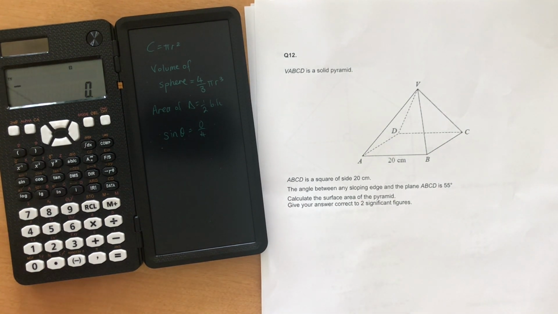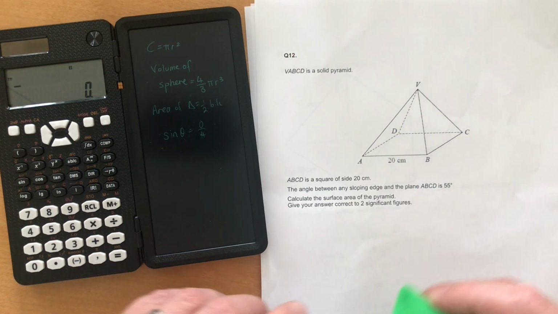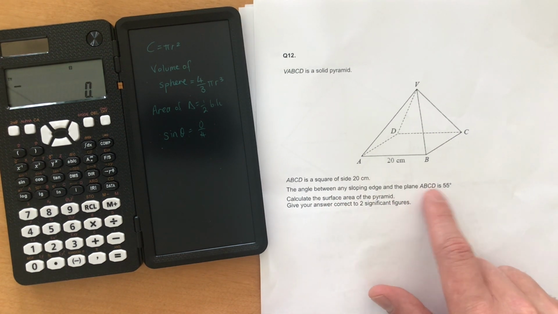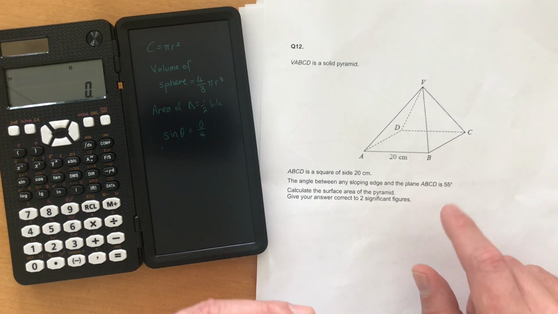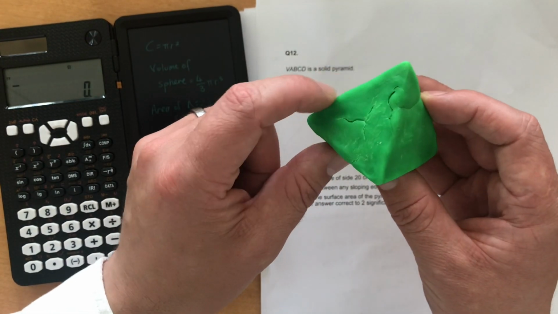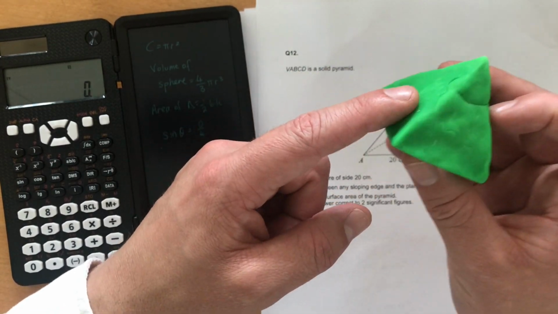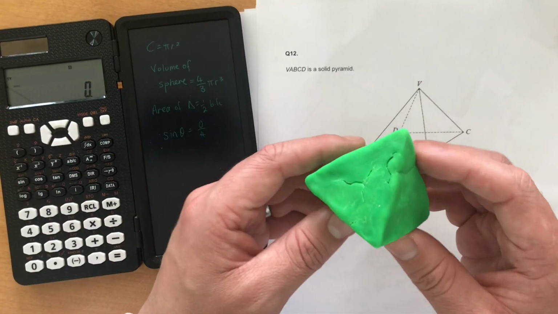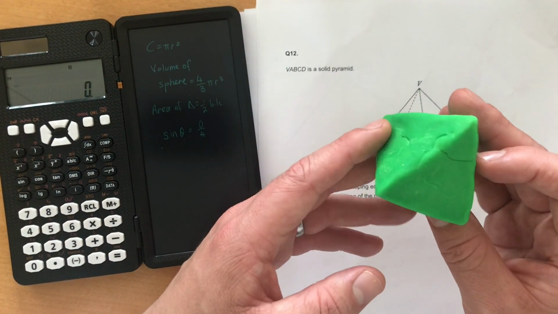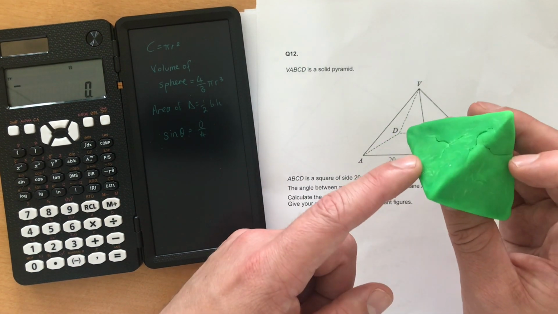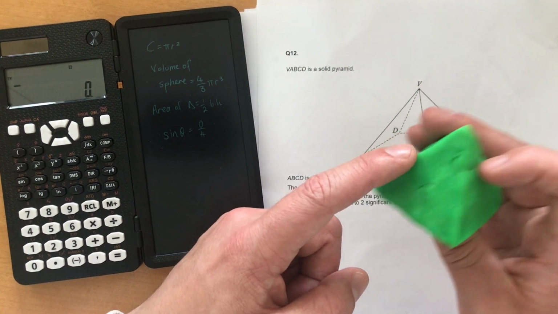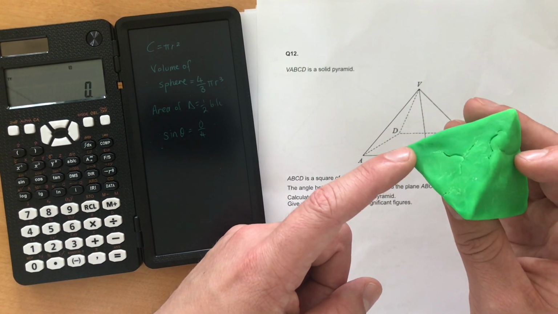Okay, we're going to need some trigonometry for this question, so it's a bit more difficult than the others. And be careful when it says the angle between any sloping edge and the plane is 55 degrees. So that means these edges here, not the faces, but the actual sloping edge. For some of you that might sound obvious, but I could see people saying, oh, just the angle between the face and the bottom is 55, but it's only the edge here. That's the only angle we're told.